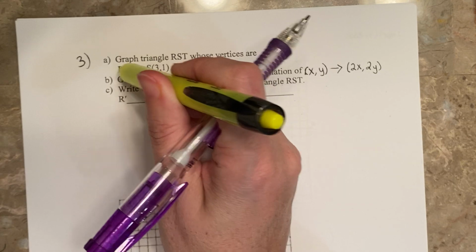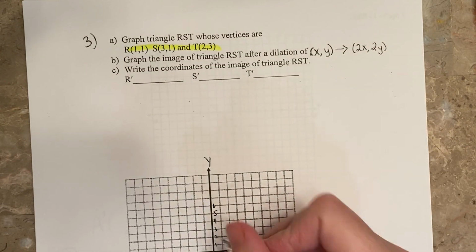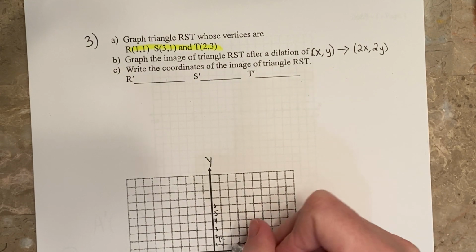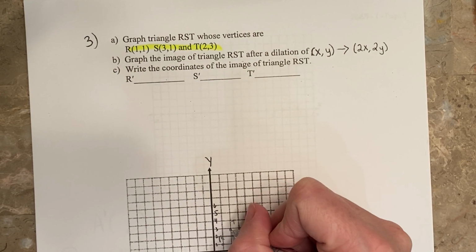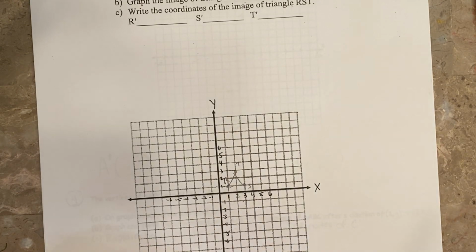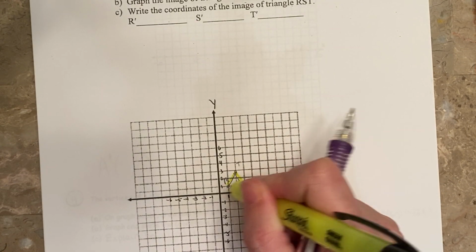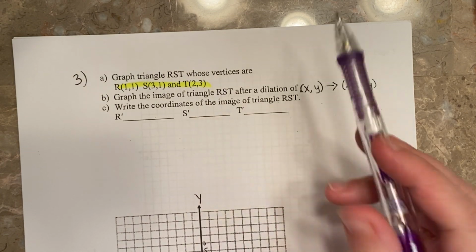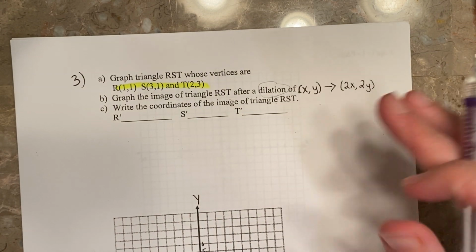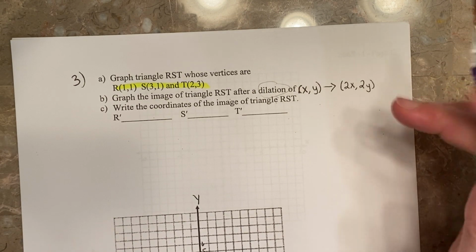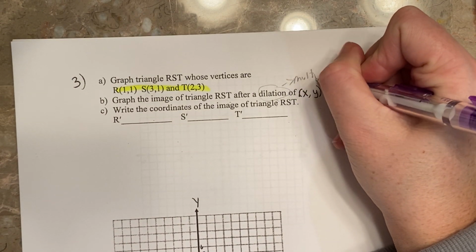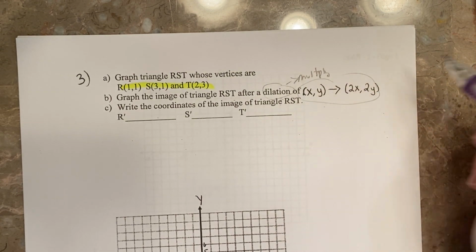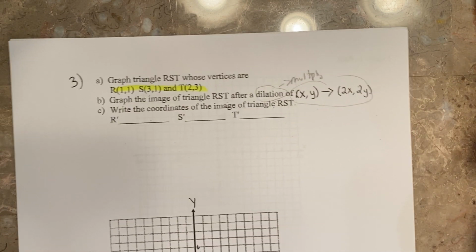So we're going to graph these original points right here. So 1, 1 is R, 3, 1 is S, and 2, 3 is T. It's kind of hard to see this, sorry. Okay. Now it says graph the image of triangle RST after a dilation. So you see the dilation, and you think multiply. So this is basically just the way of them telling you to multiply.